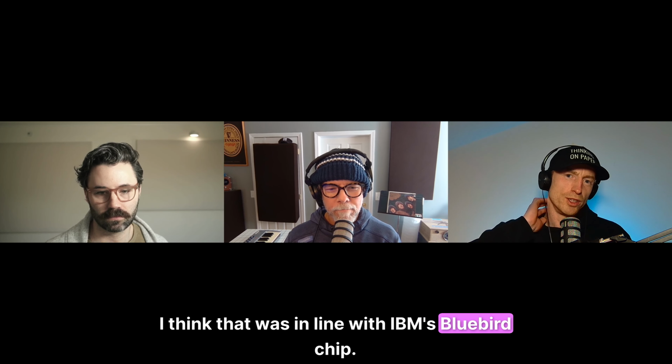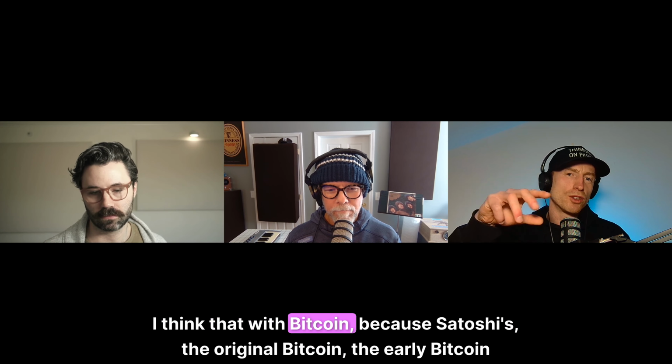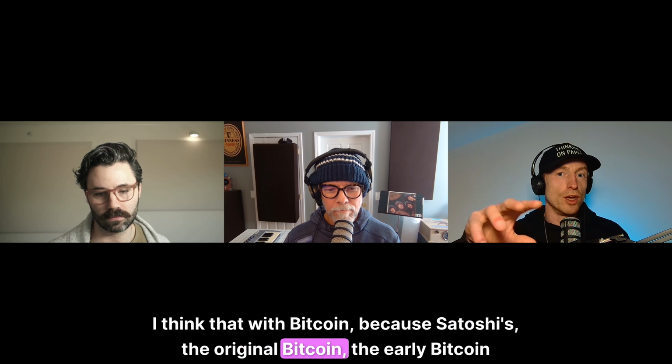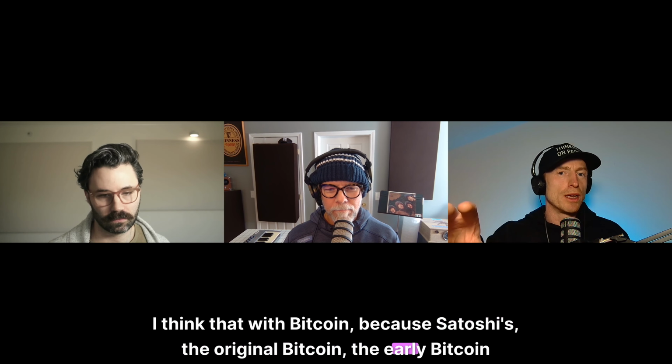And so what about if I make this a little lighter lift? We had the post-quantum cryptography expert from IBM on a while ago, and she predicted what, 2032? I think that was in line with IBM's Bluebird chip. But with Bitcoin, because Satoshi's, the early Bitcoin, aren't under the same cryptography as the later. Something changed, didn't it?